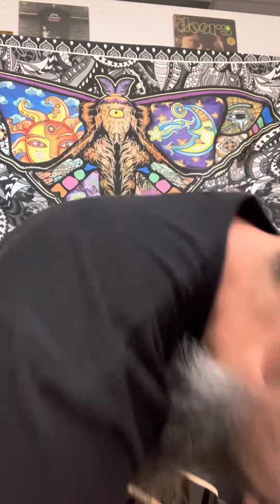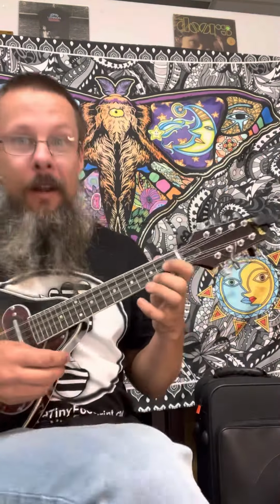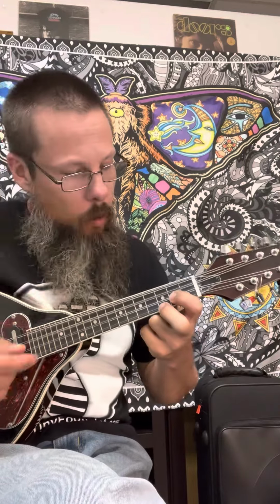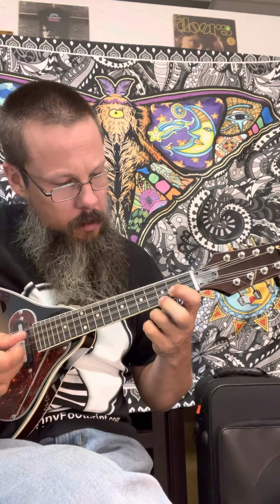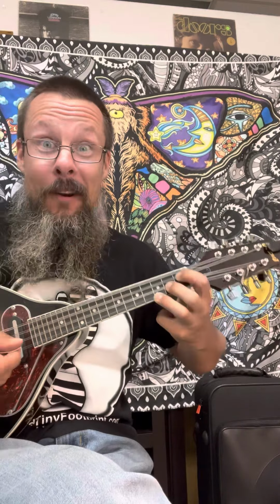So if I wanted to play an augmented chord, I would have to make that D a sharp. So I would have, well, which one's my D? It's this thick string. So if I played, that's an augmented chord.